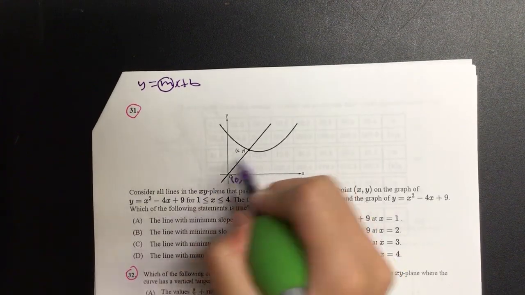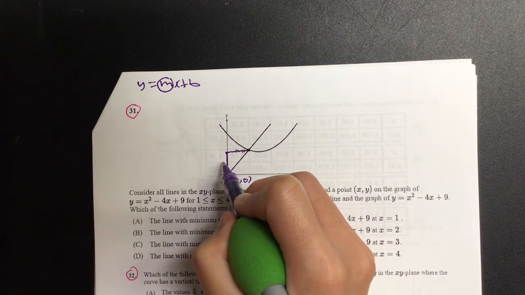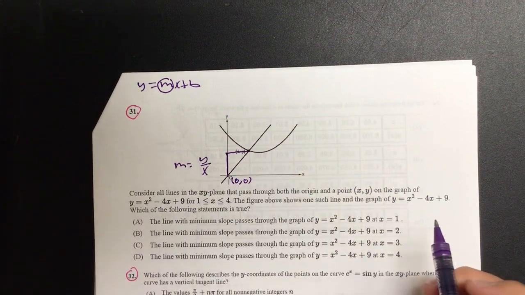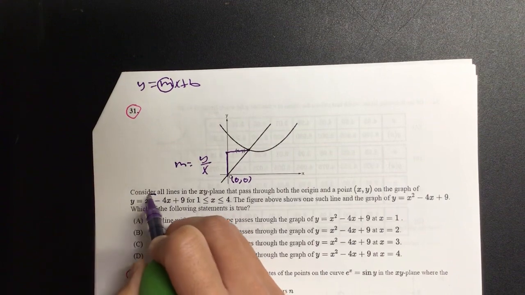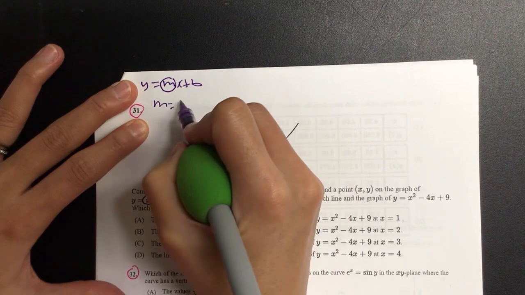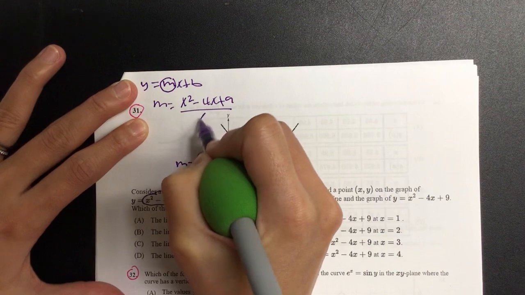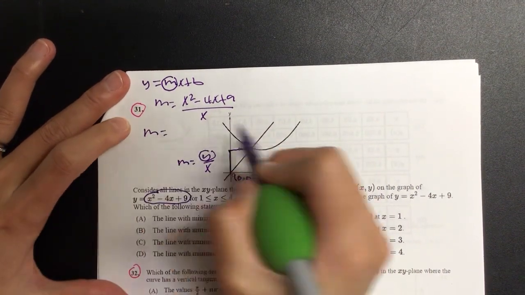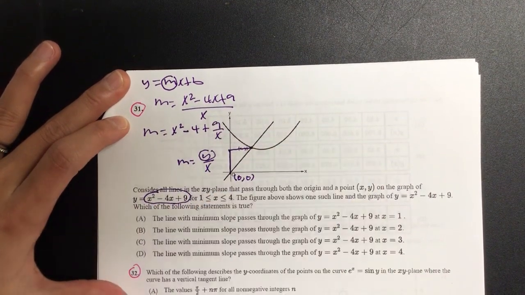So, according to algebra 1, when given 0, 0, actually, any point, the slope is y over x. How many times am I going to go up and how many across? And what's nice is the y is given as this function right here, so I can plug that in. So when I do, I get m is equal to the given function of x squared minus 4x plus 9 over the x. And I want to simplify that because I need to derive that in the end. So I have m is equal to x squared minus 4 plus 9 over x.